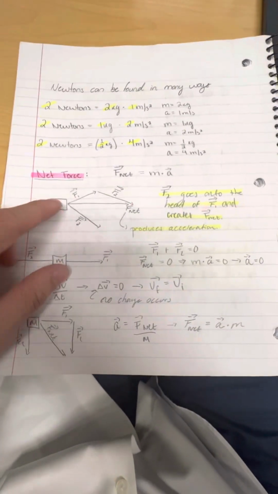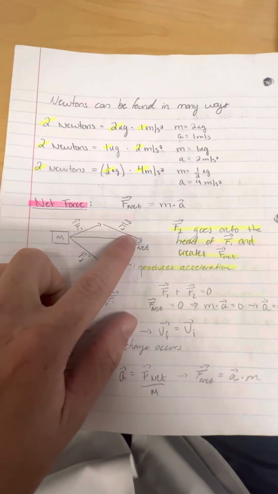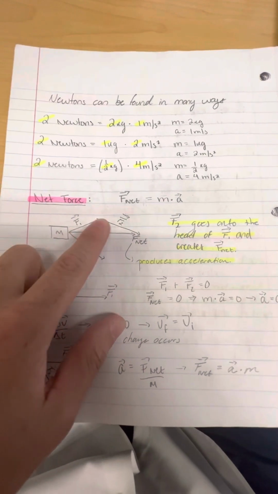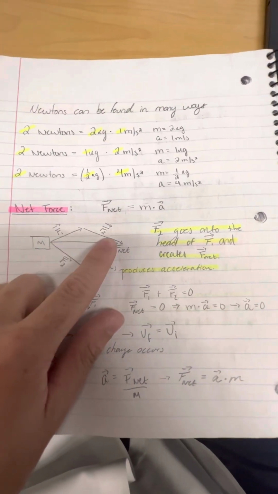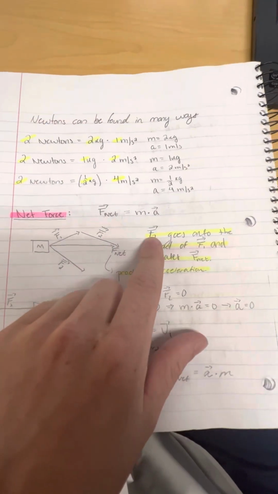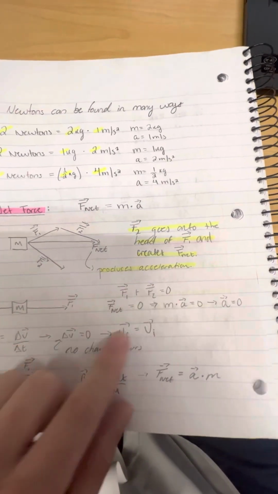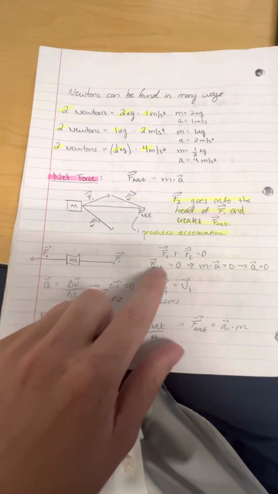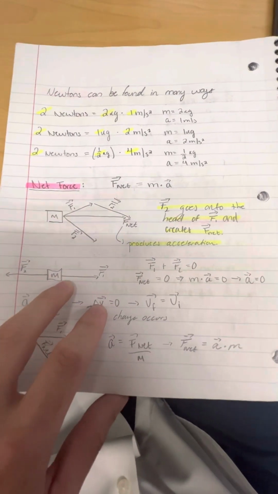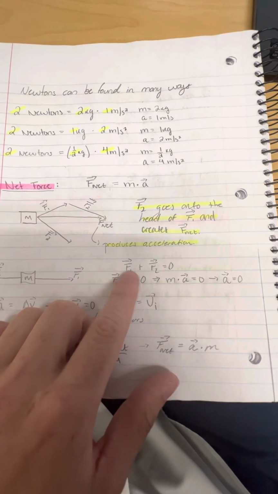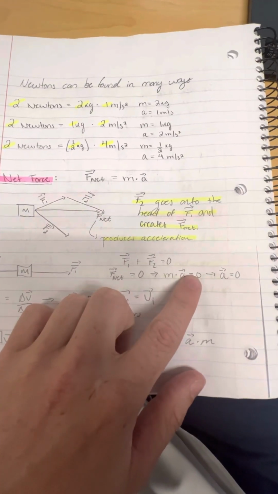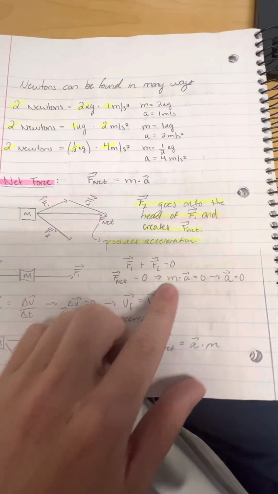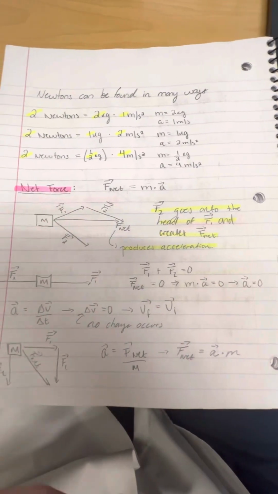Here we have a net force, which is F1 plus F2. So here we have F1, F2. We're going to move F2 to the head of F1, which creates our net force, right here, which produces acceleration. So here it equals 0, it is at equilibrium because our net force is equal to 0. F1 plus F2 equals 0. They're both going in opposite directions. That means our acceleration is 0 times whatever mass, doesn't matter, it always equals 0. Okay.